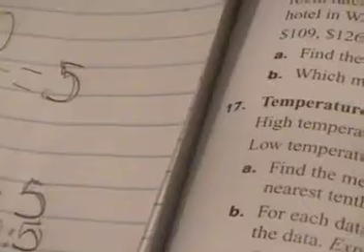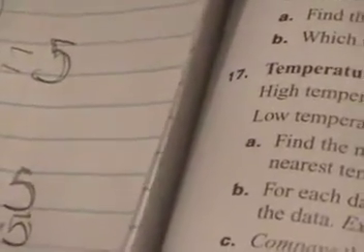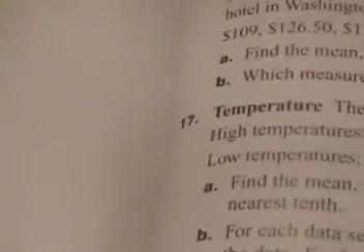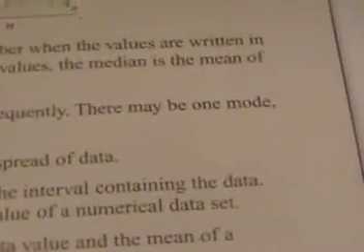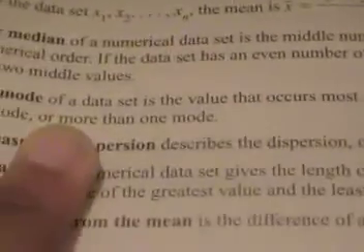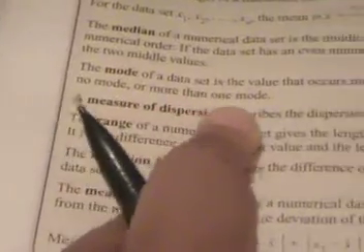And so the median is 5. And we just gotta check for the mode. And since we have more than one number as the mode, we could go back and look at what the mode is. It says the mode of the data set is the value that occurs most frequently. There may be one mode, no mode, or more than one mode.